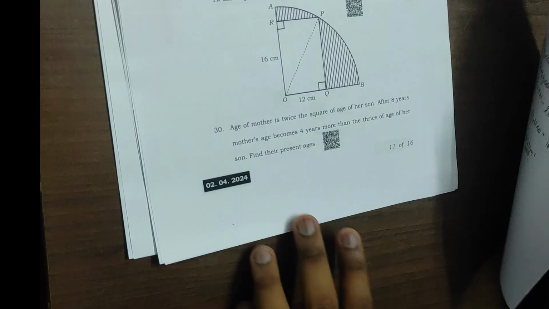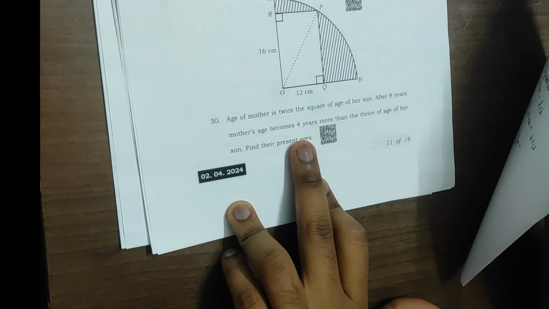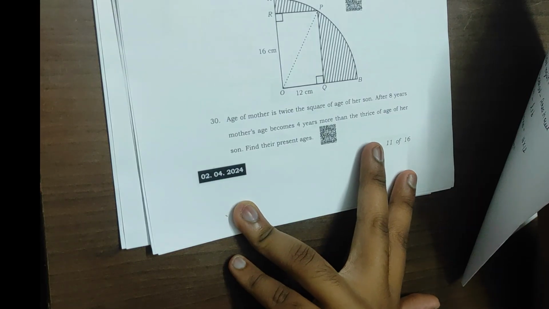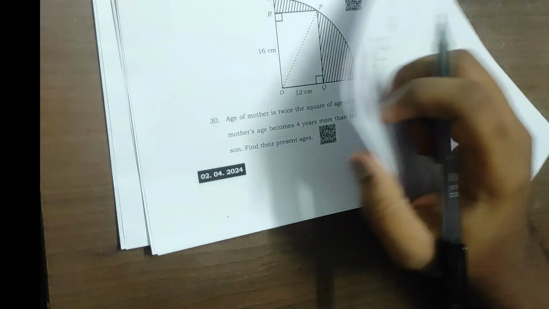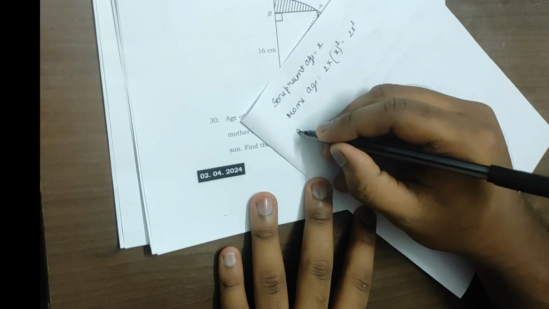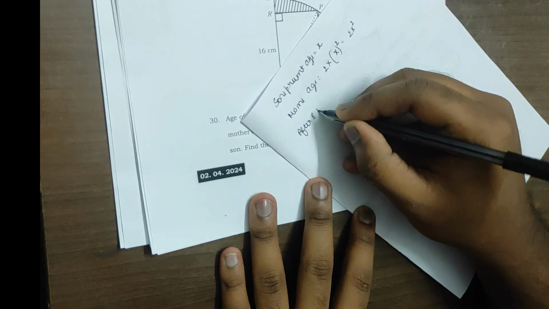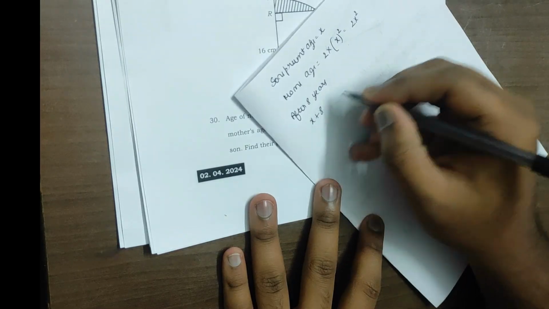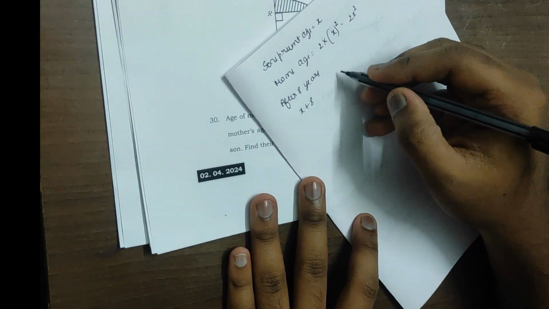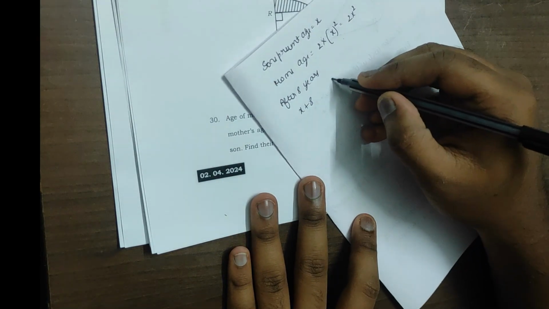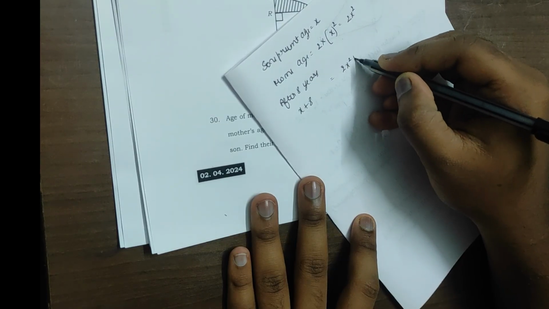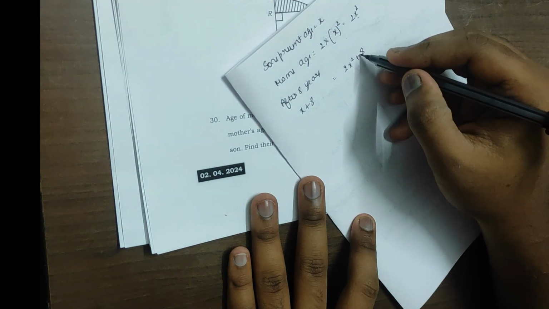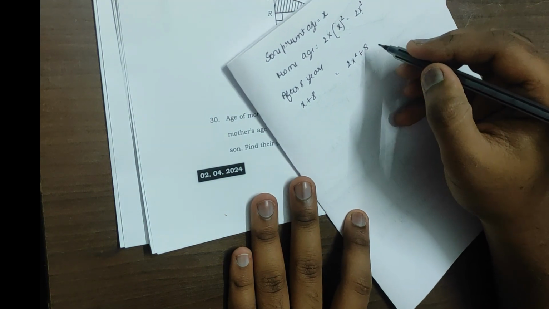Now we will see what happens after 8 years. Mother's age becomes 4 years more than thrice the age of her son. After 8 years, the son's age will become x plus 8 and the mother's age will become 2x square plus 8. We add 8 to the initial age.